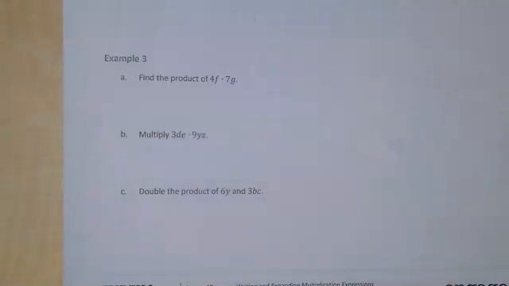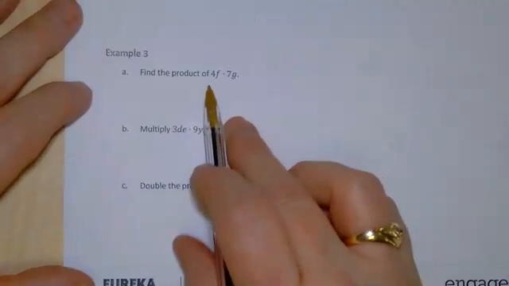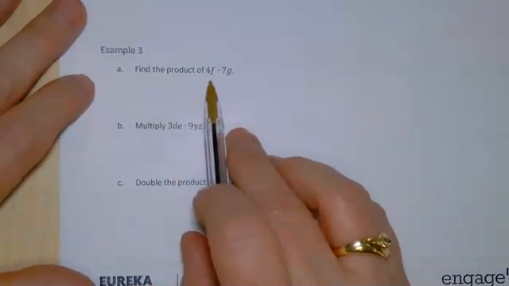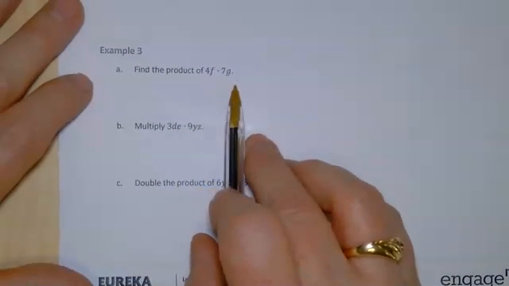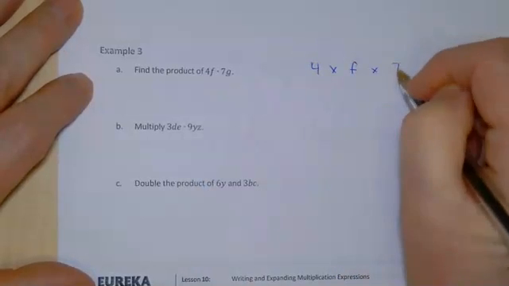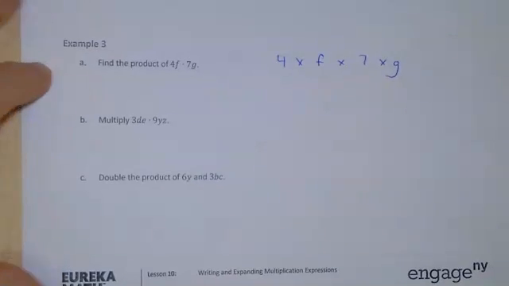Okay? Now we're going to put them back in standard form again. So they're giving me this. So look at what I'm pointing to. 4 times F times 7 times G. What can I combine together? Tyler, what two numbers can I combine together?